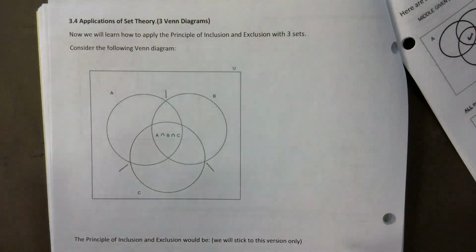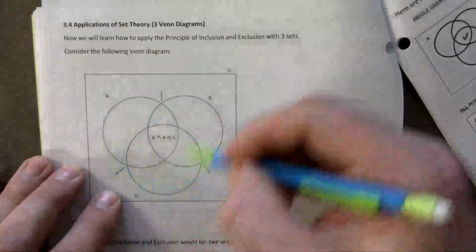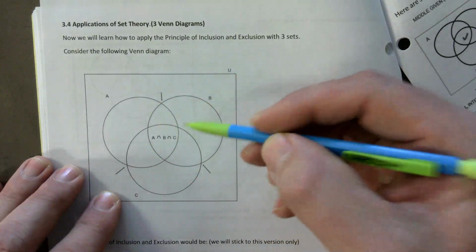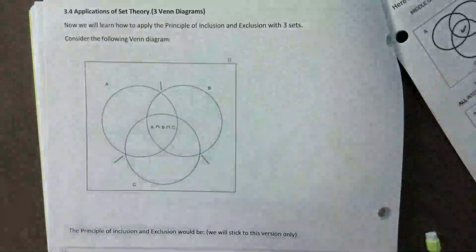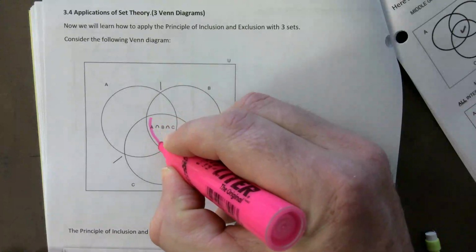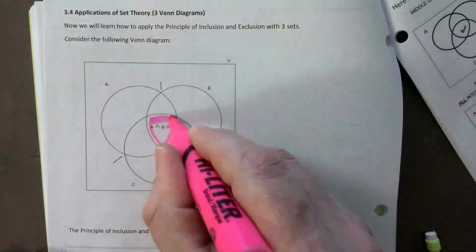Before I start, honestly, if I were you, I would have one of these on my study sheet with the notation and everything. 3 sets. This is going to be the most important one again. Finding the center is going to be crucial to solving the puzzle. Okay?